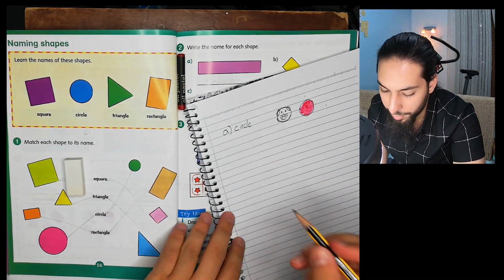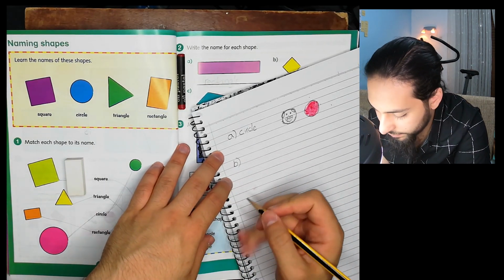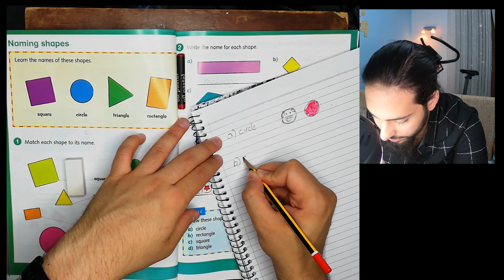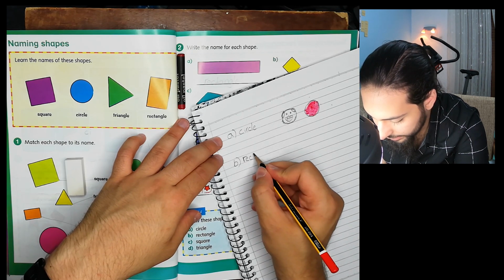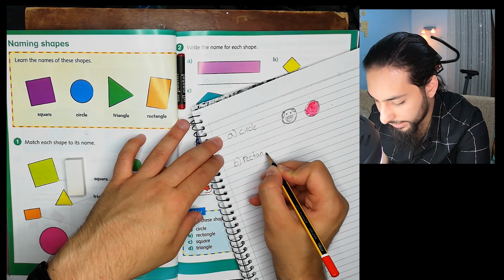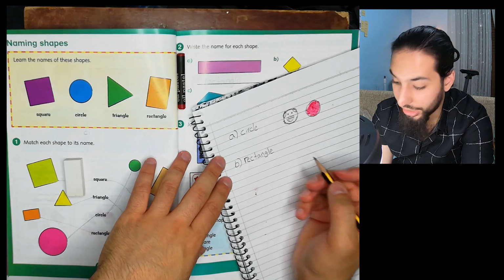Okay, now B, we have rectangle. R, E, C, D, A. Rectangle.